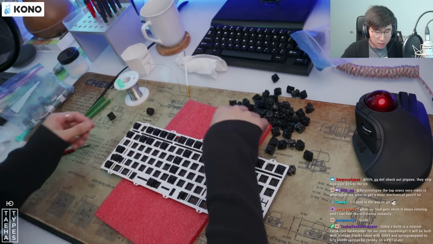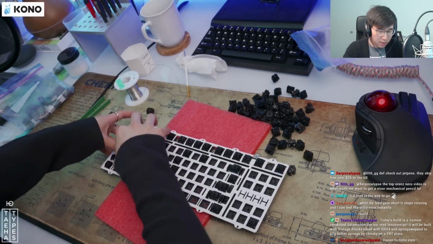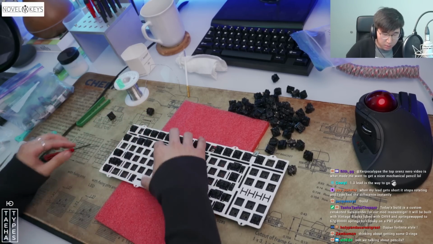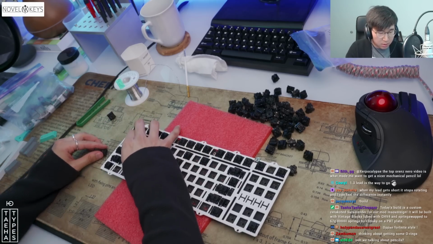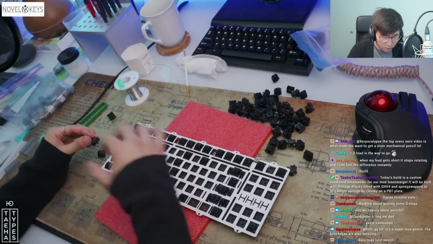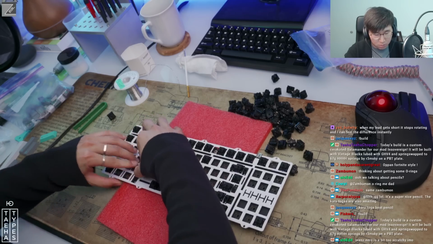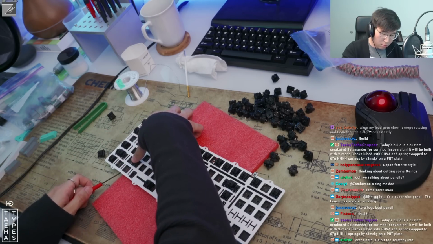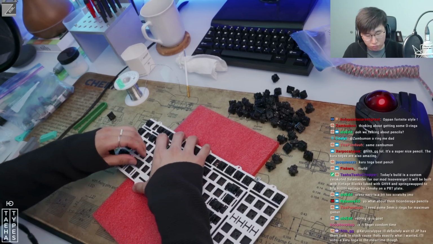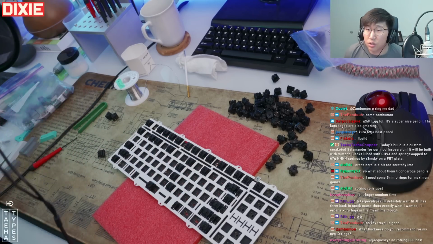Going stepped caps. This plate, I think, is tighter than the PBT plate I had, which isn't a bad thing. I mean, I like tighter plates. It's a little bit of a struggle to install. No, key travel is good. What?